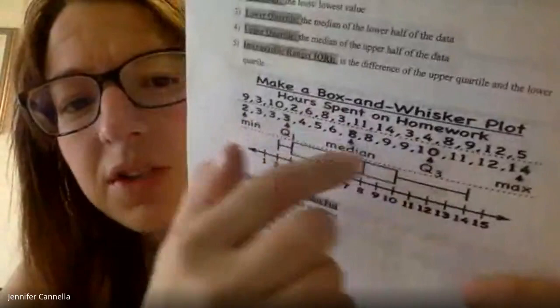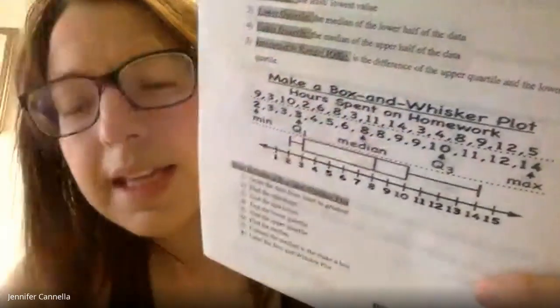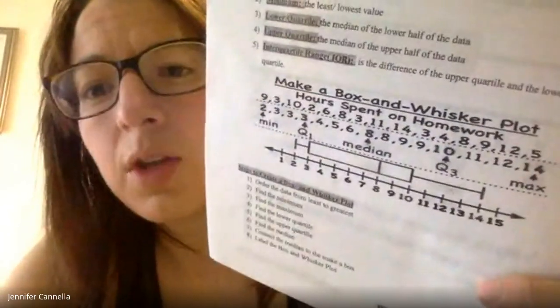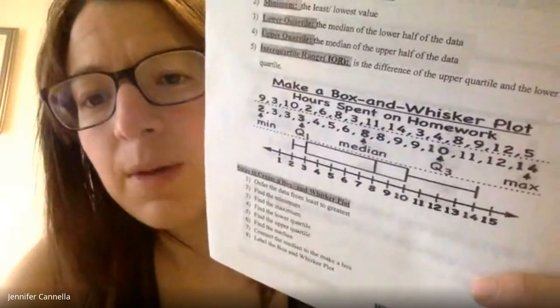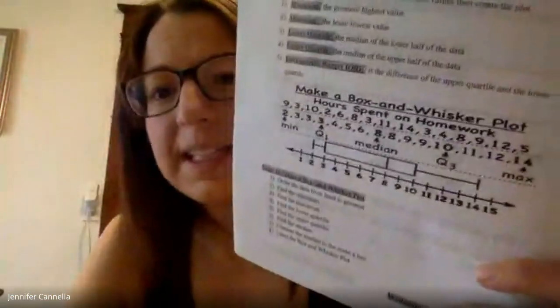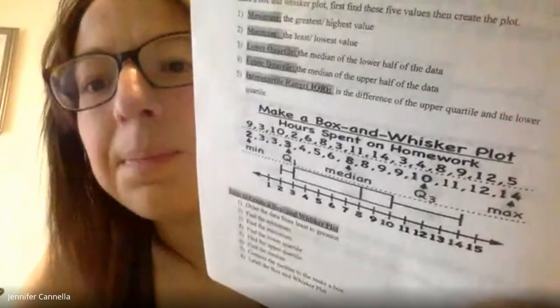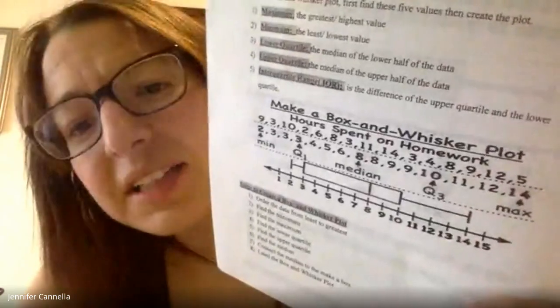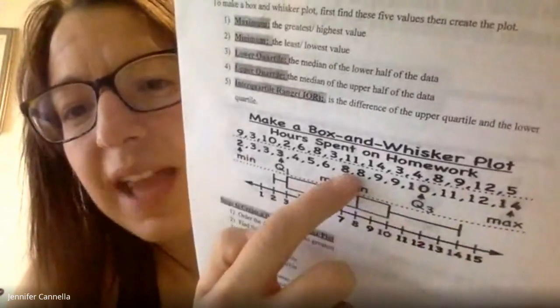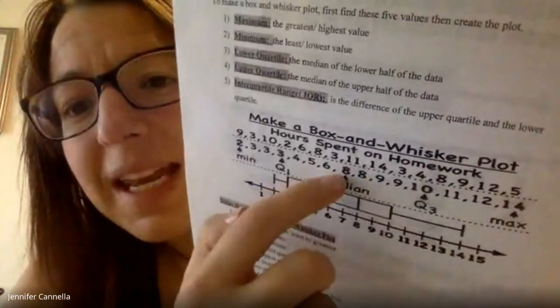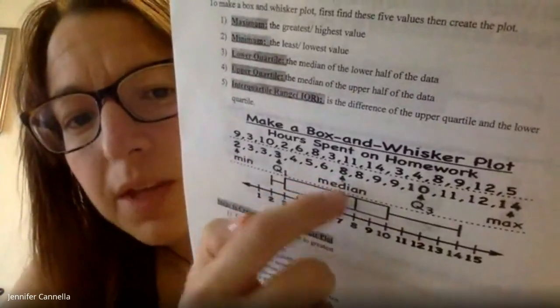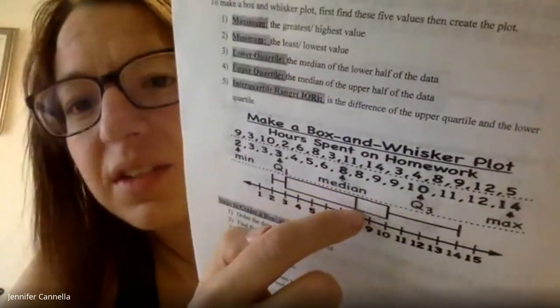We find the partners until we get to the middle number. Same thing, 2 middle numbers. We're going to add them up and divide by 2 because it's an even set of data to get the median. And an odd set, we're just going to have 1 like in this example. So the median, which is your Q2, is going to represent the lines.